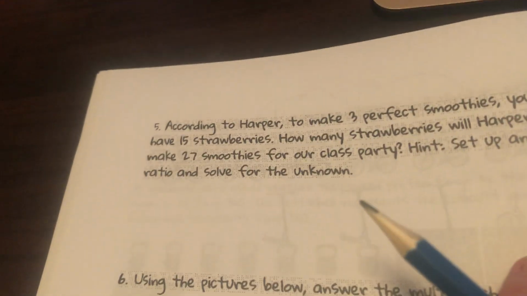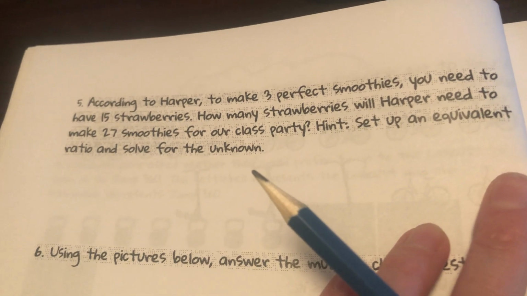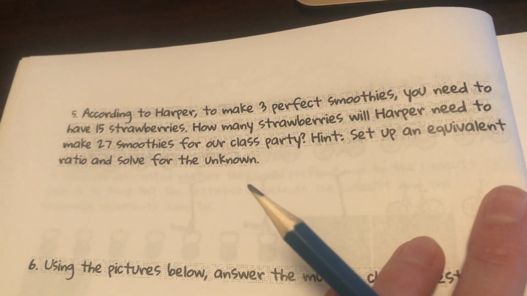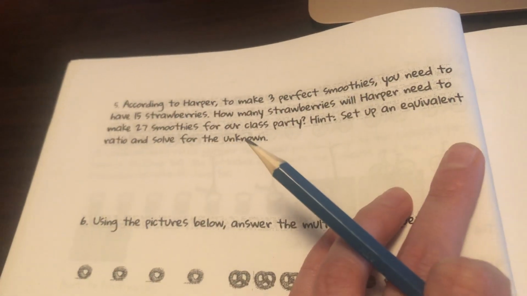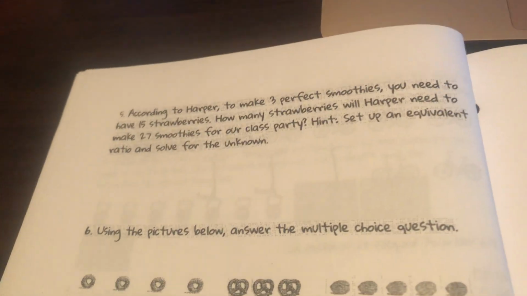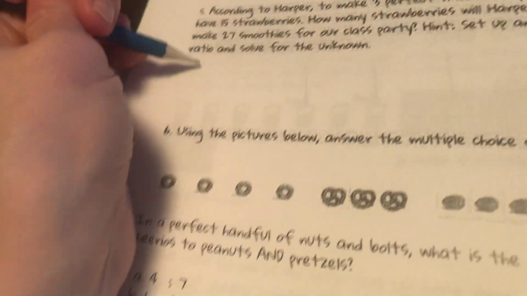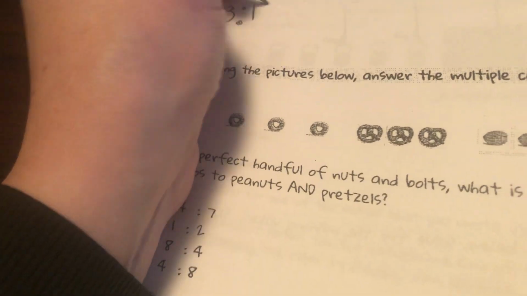Okay, and then the top of page 19, number 5. So it says, according to Harper, to make 3 perfect smoothies, you need to have 15 strawberries. For how many strawberries will Harper need to make 27 smoothies for our class party? Hint, set up an equivalent ratio and solve for the unknown. Okay, so this sounds very similar to the bite question. So first thing I'm going to do is write out my ratio and label it. 3 smoothies, 15 strawberries.